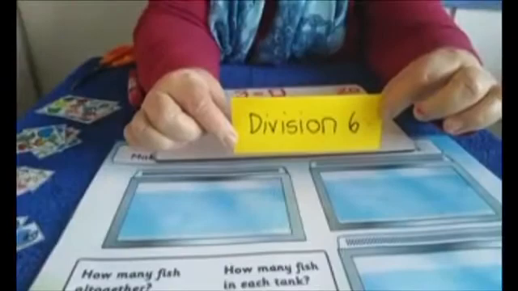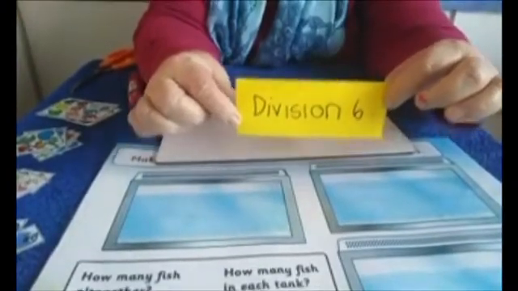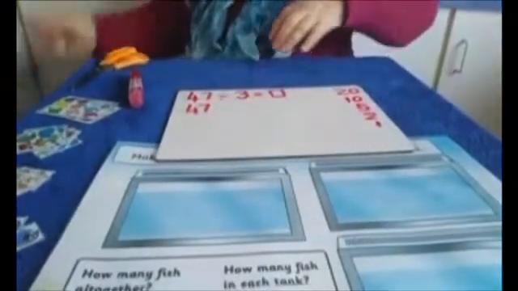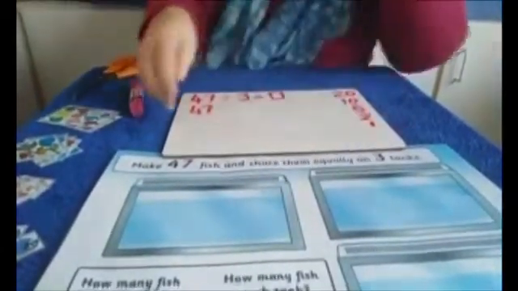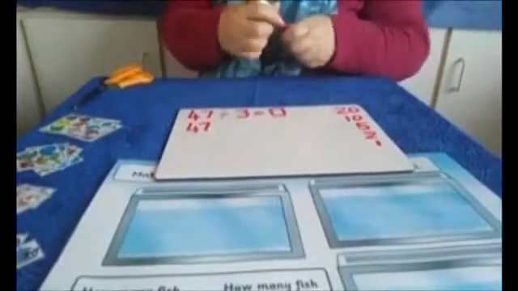Okay, let's try one last one, and then you're on your own. All right, this is the last example, so pay careful attention. Right. This one says make 47 fish and share them equally on 3 tanks. Remember, it has to be equal. Right, we got 47. Let's start with 20. Can I go 20, 40, 60? Have I got 60? No, I don't, so we cross out the 20.